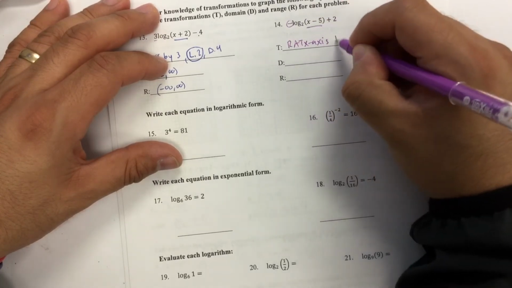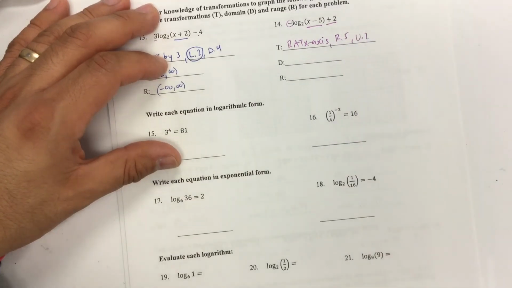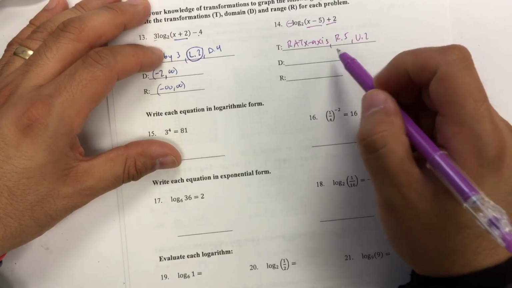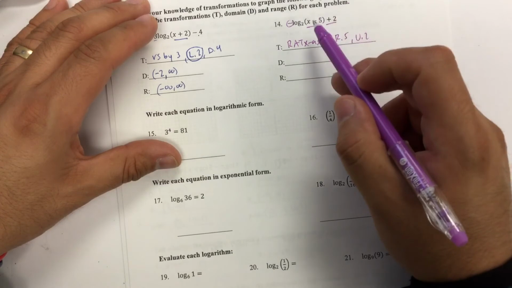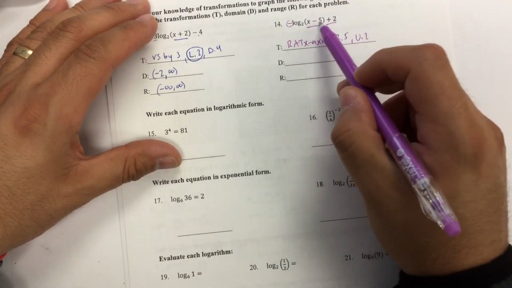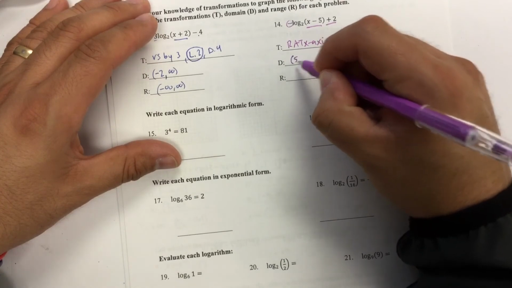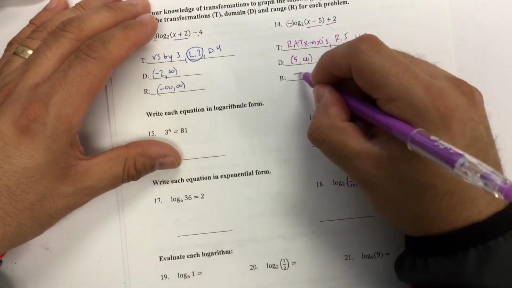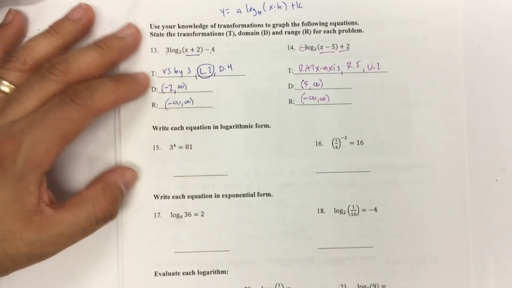This one goes right 5, and this goes up 2. All right, for your domain, since it reflects across the x-axis, it's facing down, so that's not going to affect your domain, right? This one here, right 5, is going to affect it, so it's going to be from 5 to infinity because it went right 5. The range will not be impacted, it's just going to be all real numbers. Once again, type that into Desmos, you can take a look at that.